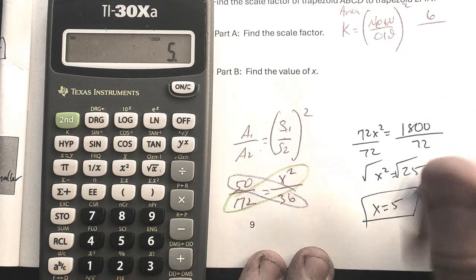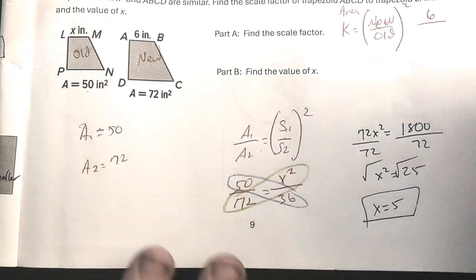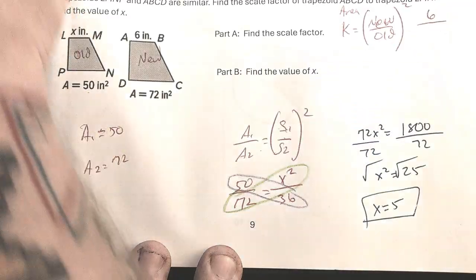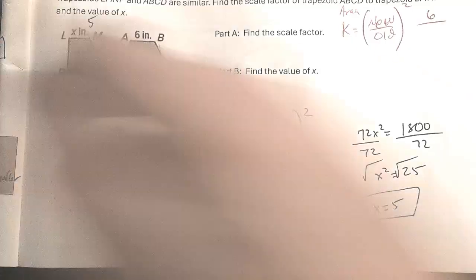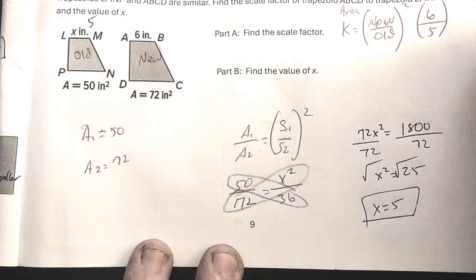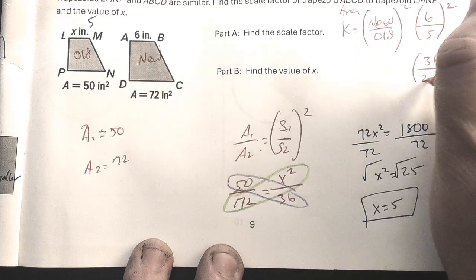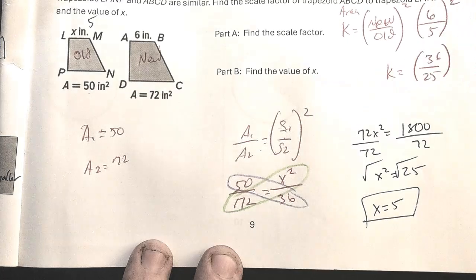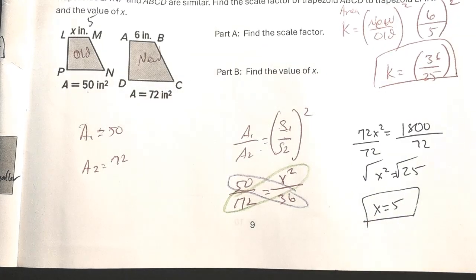X equals 5. Alright, so the scale factor now, we've got to go up here. Scale factor is, so this guy was 5. So it's 6 over 5 squared. 6 squared, or 6 times 6, is 36. 5 times 5 is 25. So k equals this guy, and then x equals this guy. Alright, flip it over.